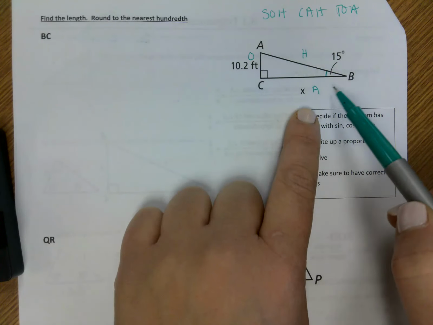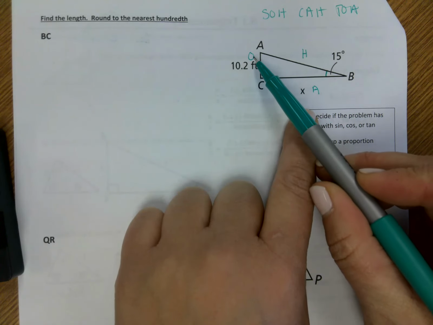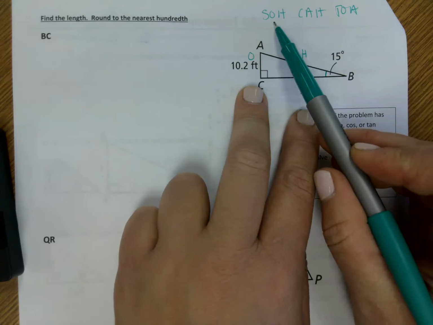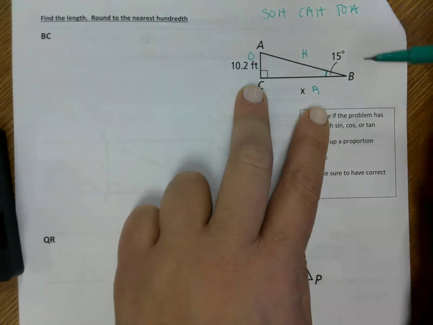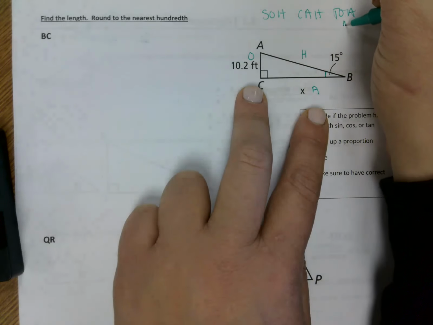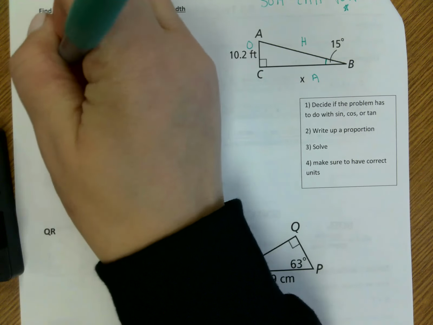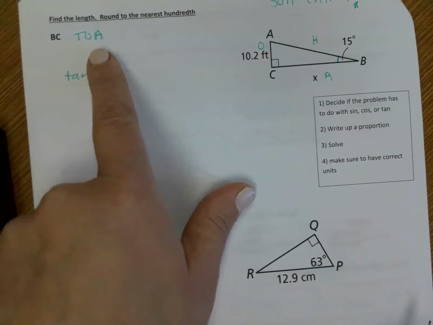And then if I also look at this picture, I have this value. That value is the opposite. So I'm looking at O and A. Which trig function is O and A, or A and O? That's this one. So I know for this first one, I'm going to be using TOA, which is tan.